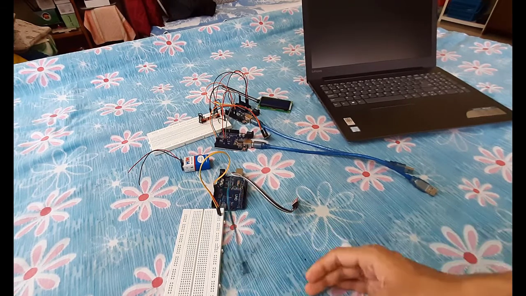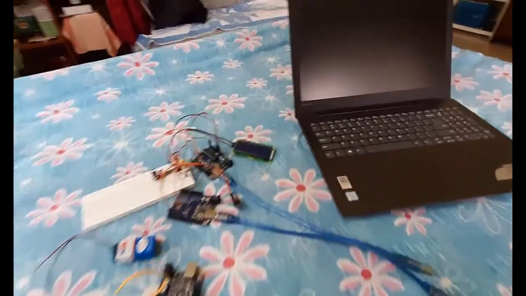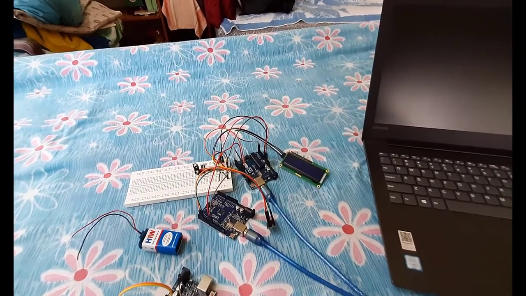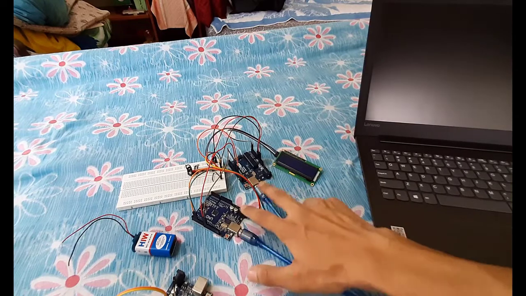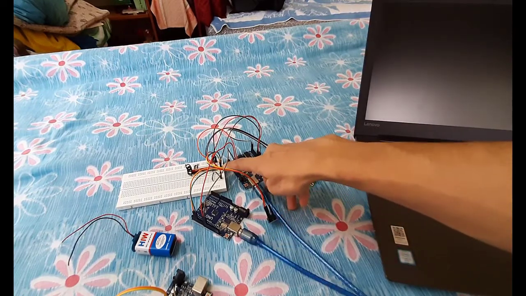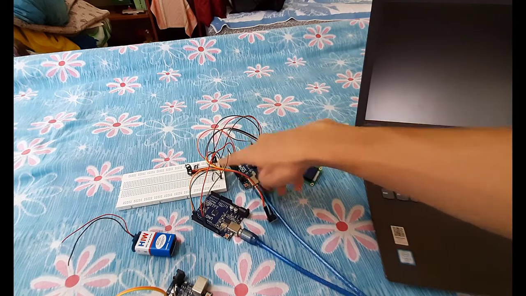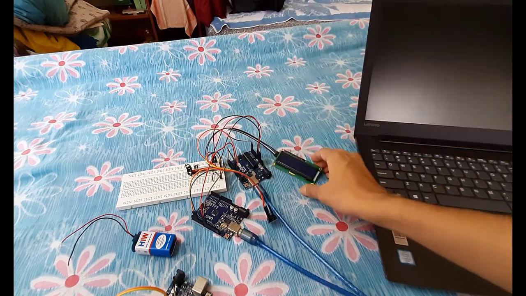So this is the transmitter side, and if we come over to the receiver side, this is the receiver hardware, and this Arduino has the RF receiver connected to it via this breadboard, and it also has an LCD display connected to it.